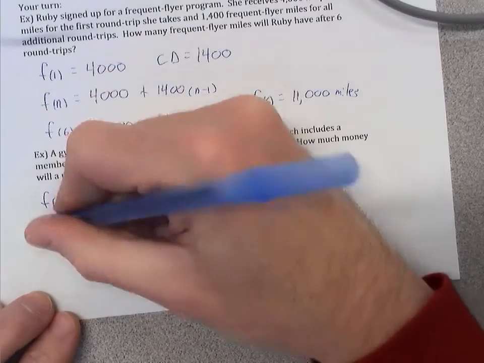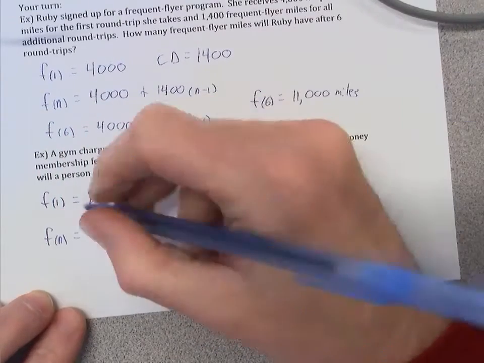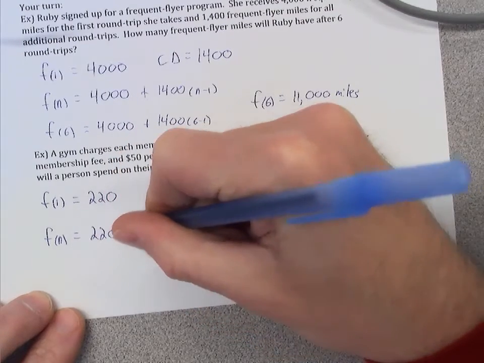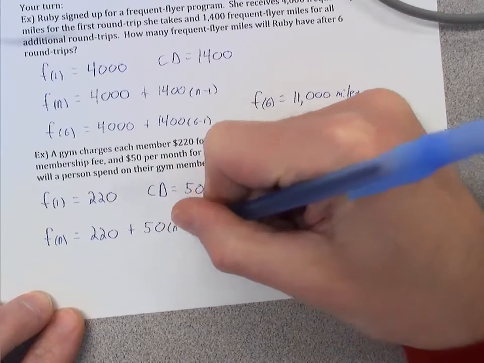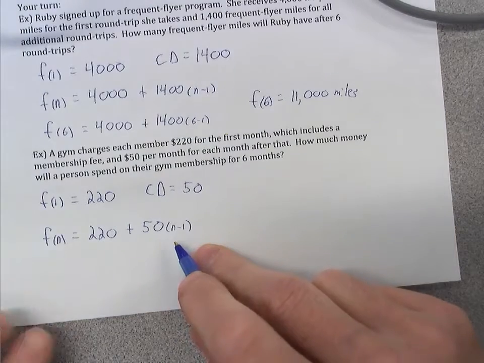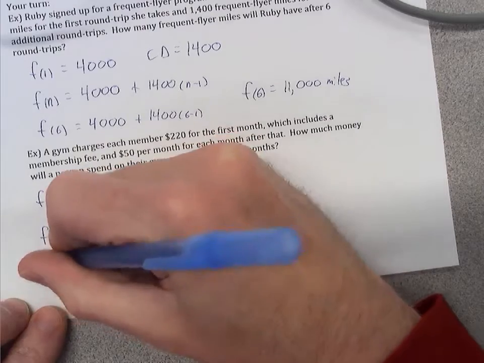So then our function, f of n, is going to equal f of 1, the $220, plus the common difference times n minus 1. And so now we want to know how much the gym membership is going to cost after 6 months.